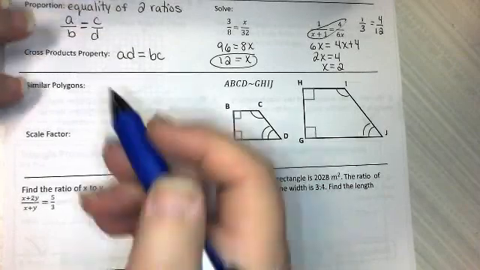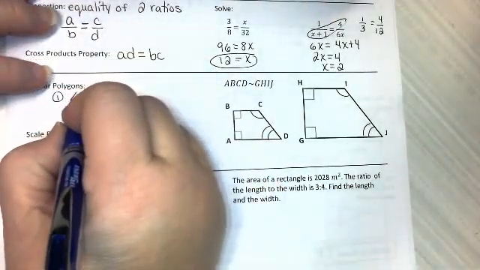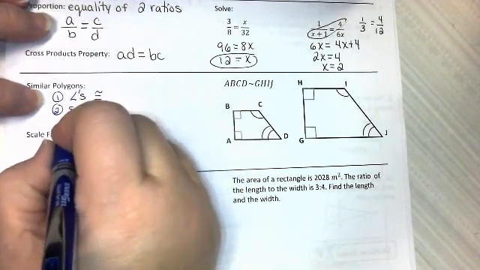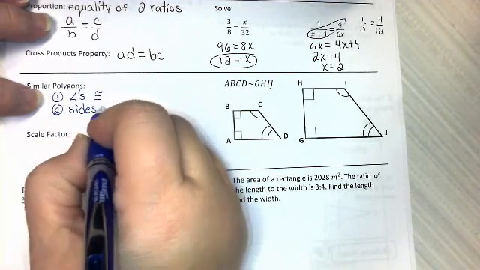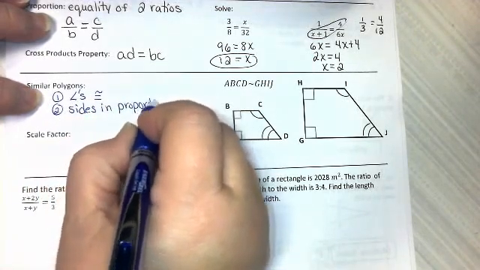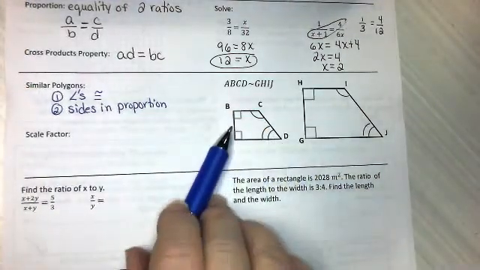Similar polygons have two special things about them. All of their corresponding angles are congruent, and all of their corresponding sides are in proportion. So for example, you can look at this picture.